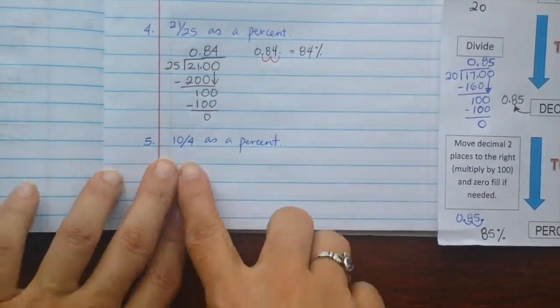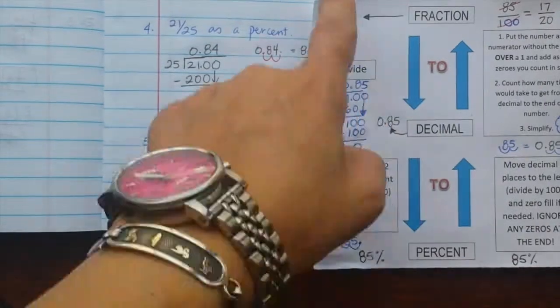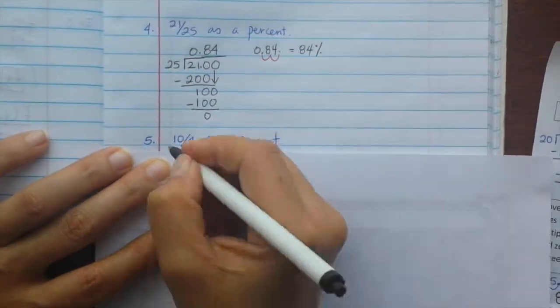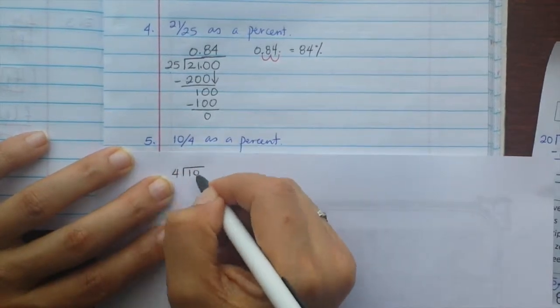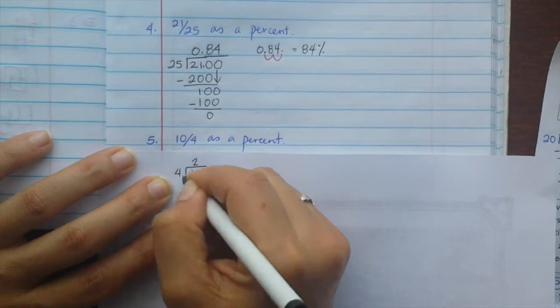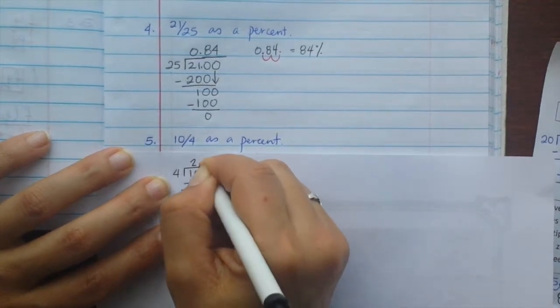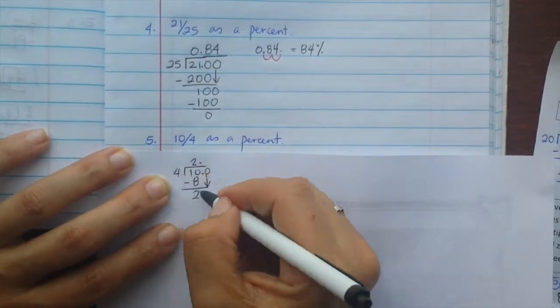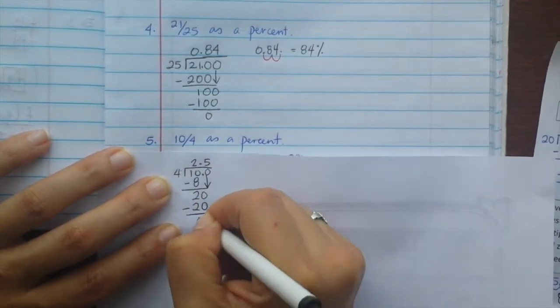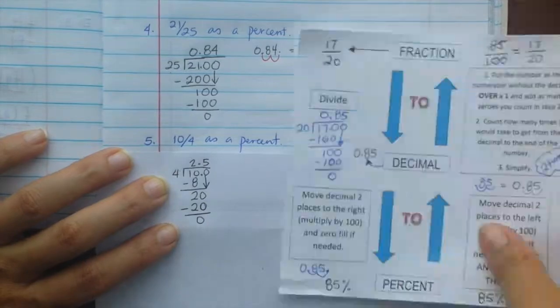Alright, so we're going from a fraction to a percent. So we're going all the way down again. So first step is you divide. First come, first serve. What gets in the house? 10, outside 4. First you divide 2, then multiply, then subtract. Hey, bring it down. Nothing to bring down, so add a decimal, put a 0, bring that down. First you divide 5, then multiply 20, then subtract. Hey, 0, bring it down. So there's nothing to do, you're done.